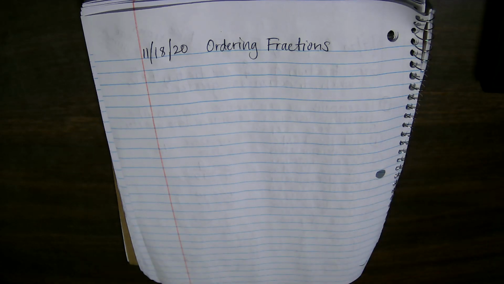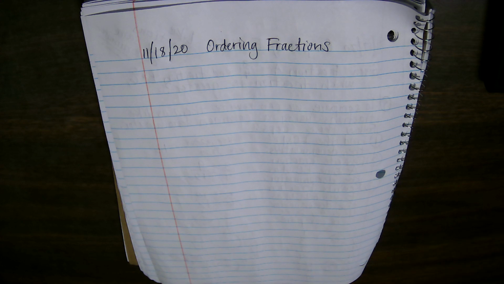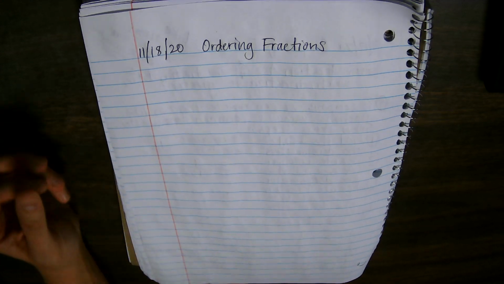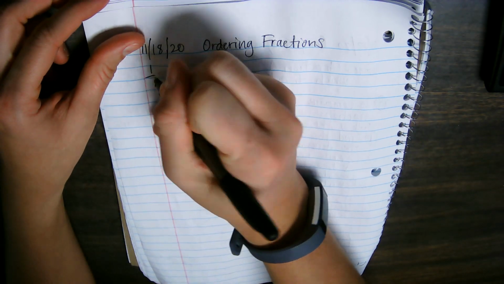Alright, sixth graders, we are going to use what we learned about creating like fractions by changing some to their equivalent fractions in order to order these fractions. So yesterday we compared, today we're going to order. So I'm going to use 1/2.